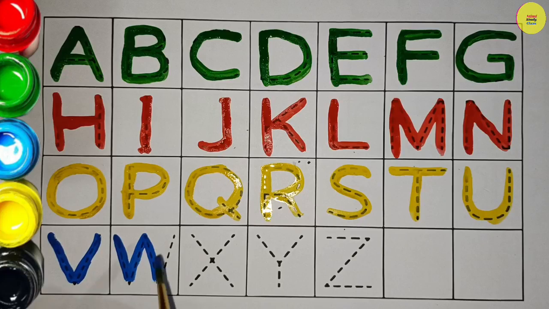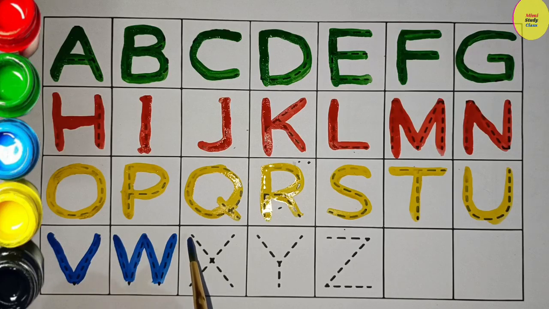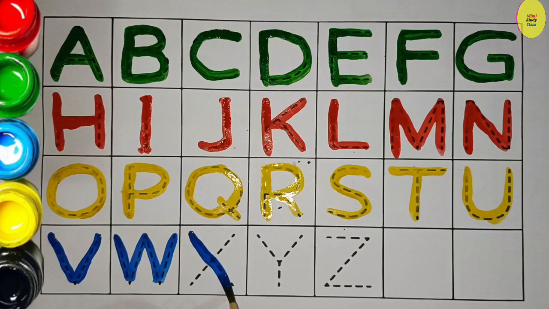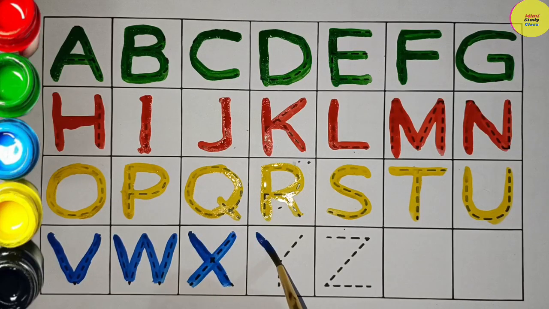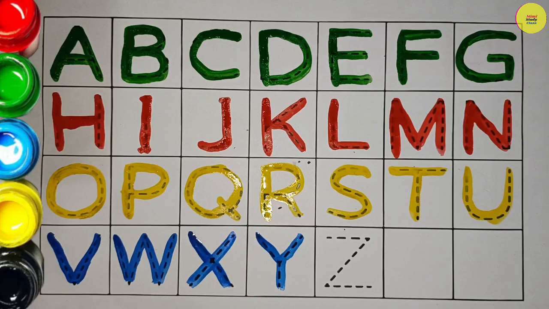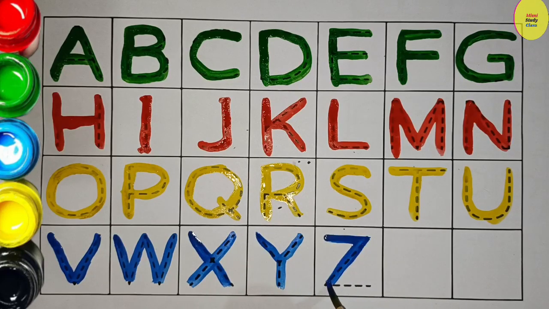W for watch, W for watch. X for X-ray, X for X-ray. Y for yak, Y for yak. Z for zebra, Z for zebra.